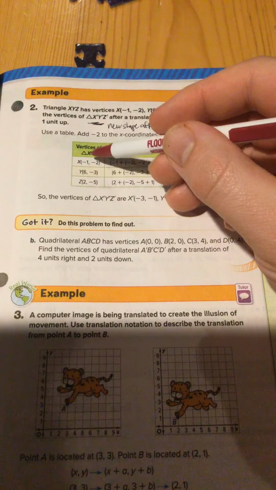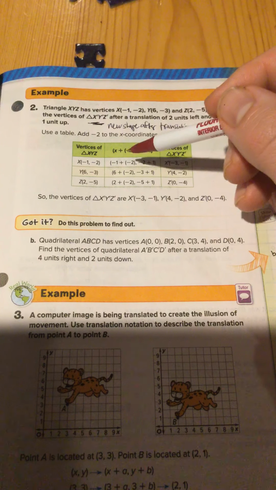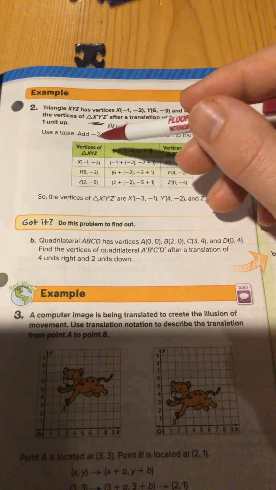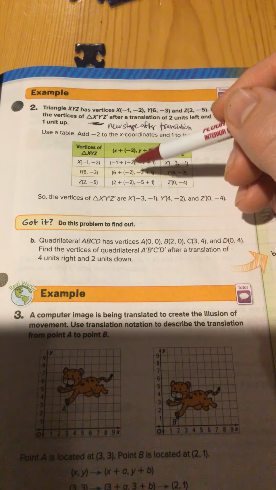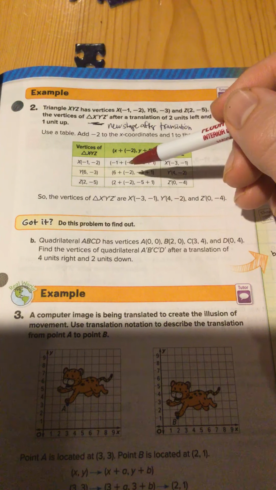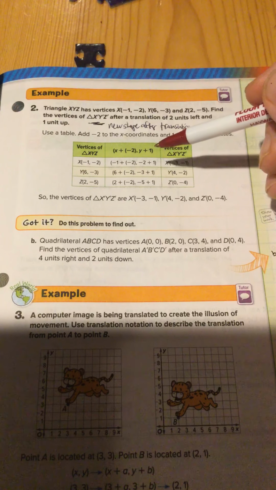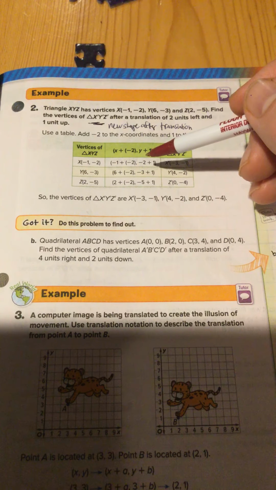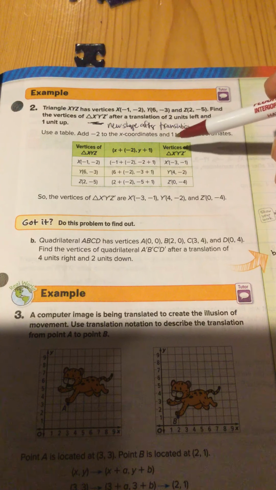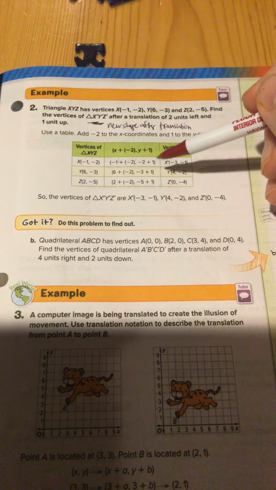So our first point was X, which is (-1, -2). At -1, they added this -2 to it. That was our translation, left 2. So they add -2 because it's left. For our y-coordinate, they had -2, and they add that 1 since we went up. Up is positive, we add the 1.